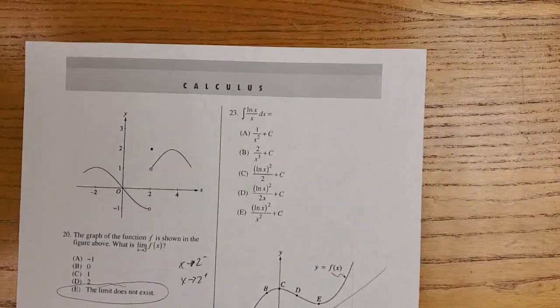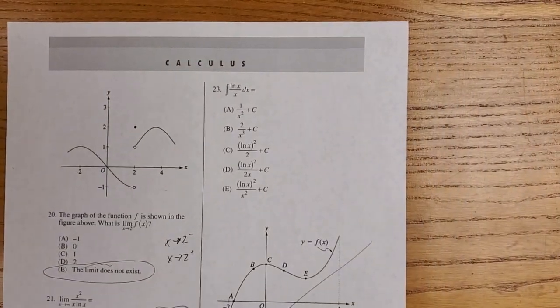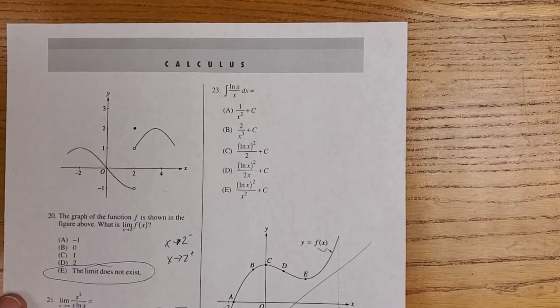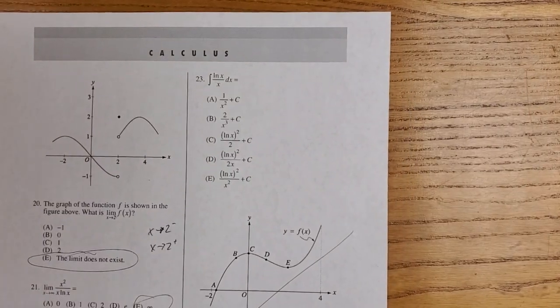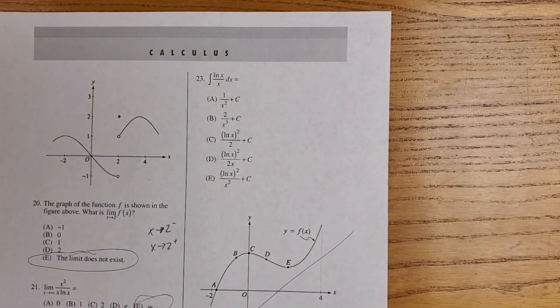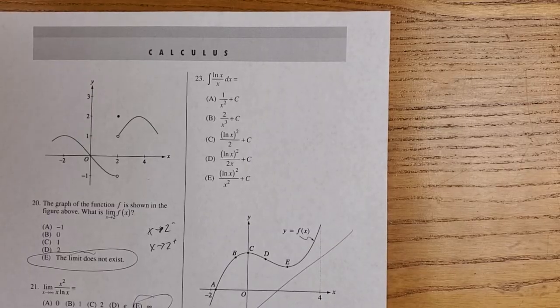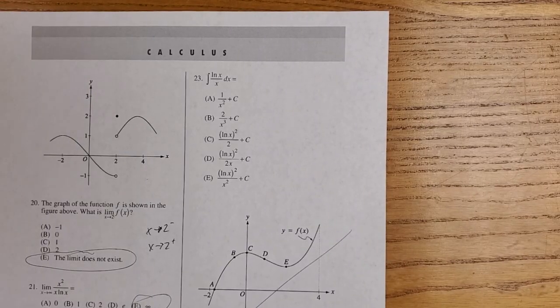Okay, just one more for this video. So we're going to go to number 23 here. So the integral of natural log of x over x is what?